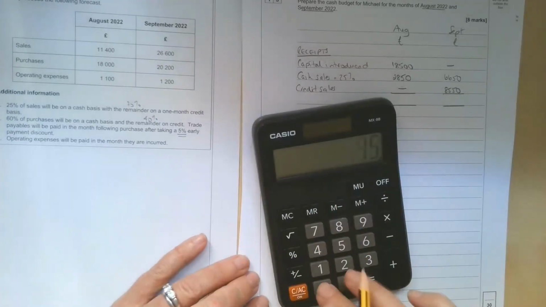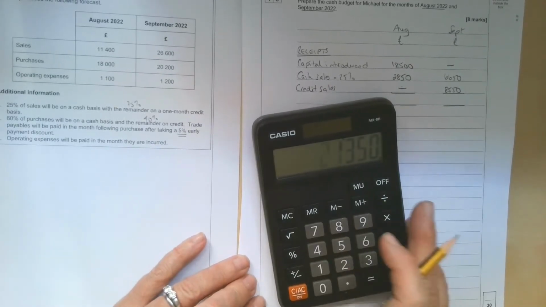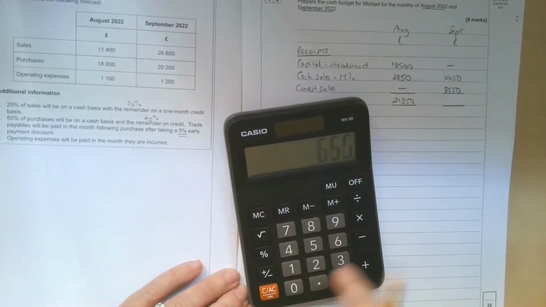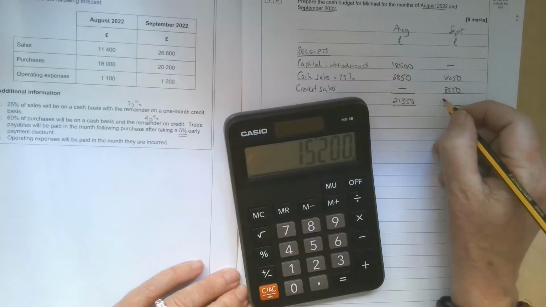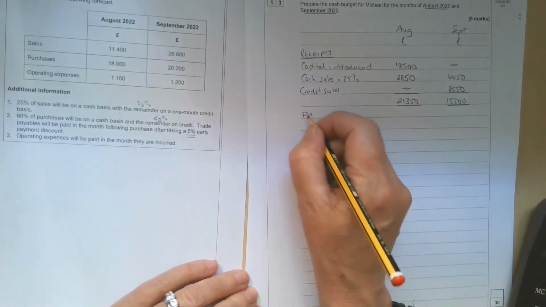So 18,500 plus 2,850 is 21,350 in income for August, and then September 15,200. Okay, then we want payments.